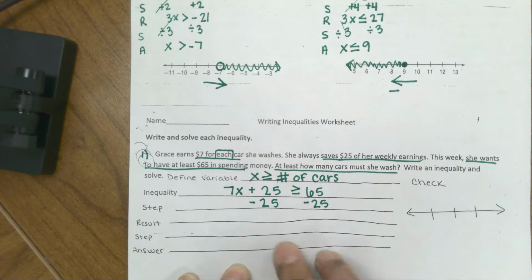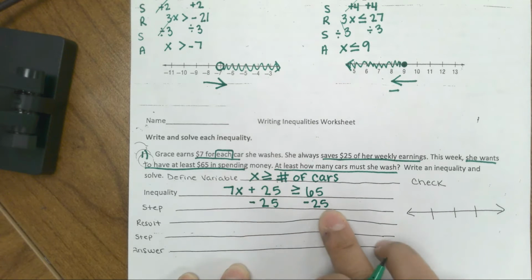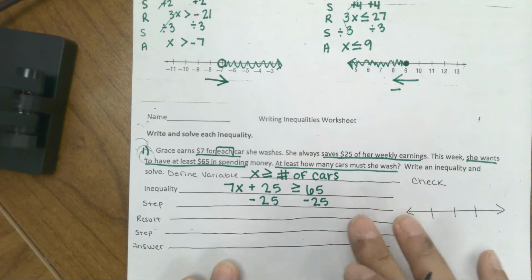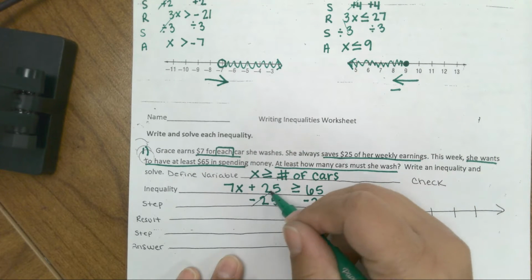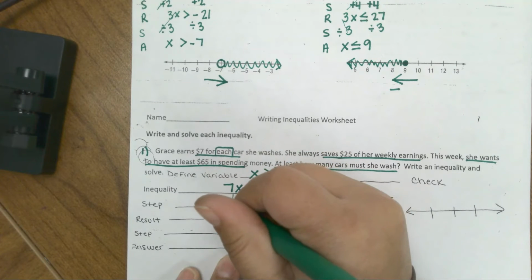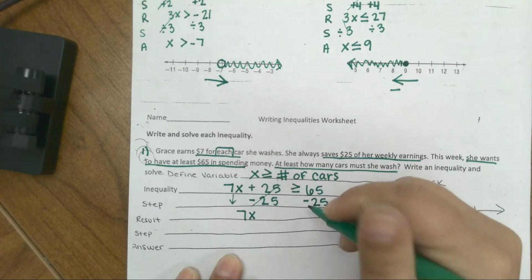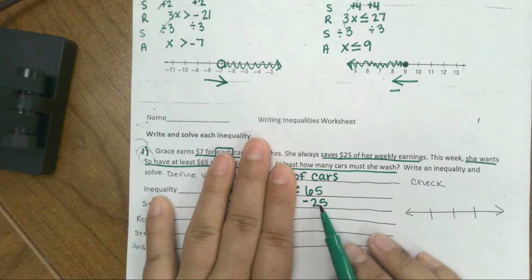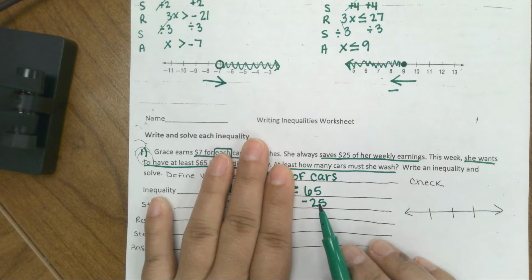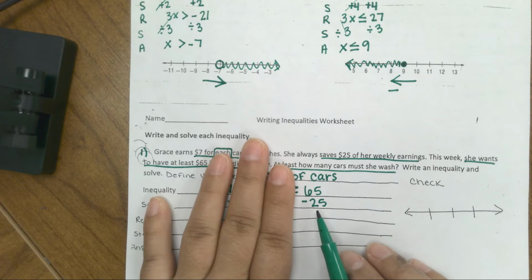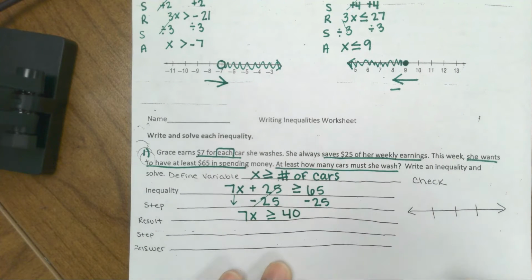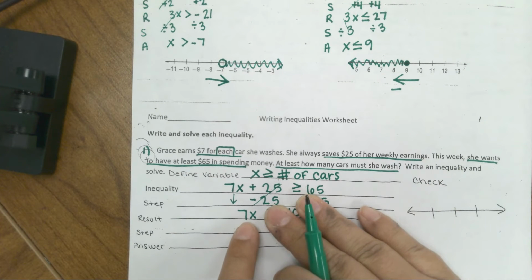Right under the numbers, the minus 25 should be right under plus 25. The minus 25 should be under the 65 on the right-hand side, okay? The 25s cancel out and leave us with 7x is greater than or equal to 65 minus 25. 65 minus 25 is 40. We're not done. The variable is not isolated. So this is 7 times x.